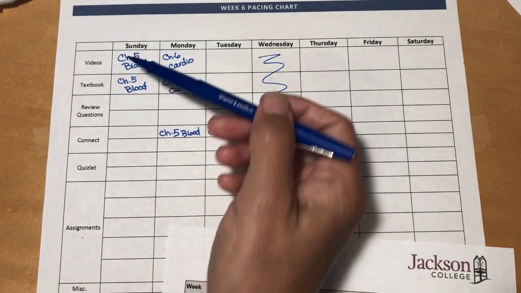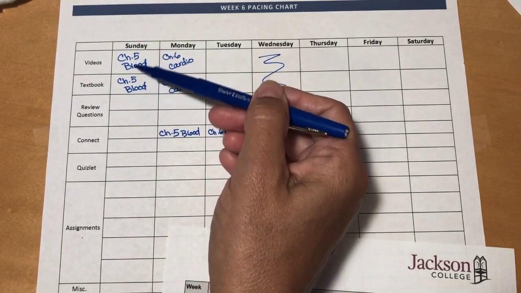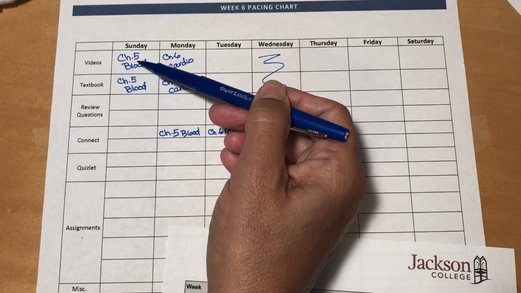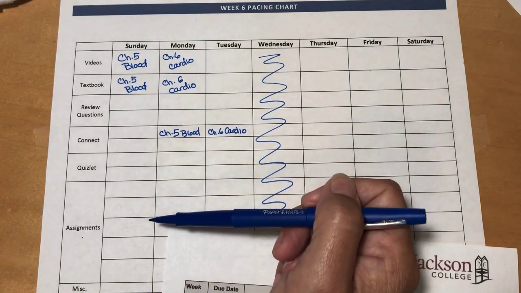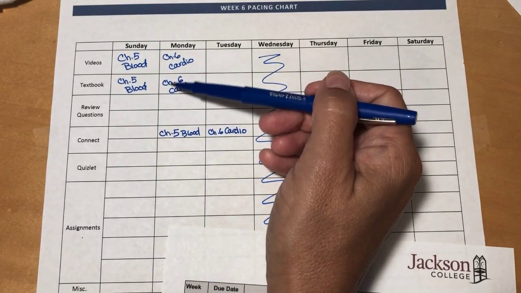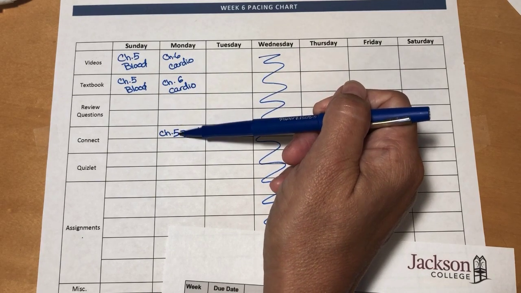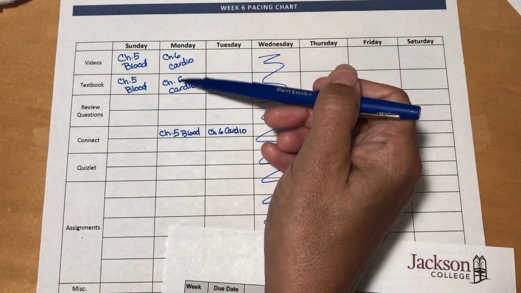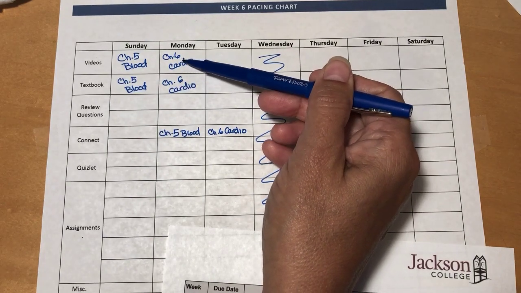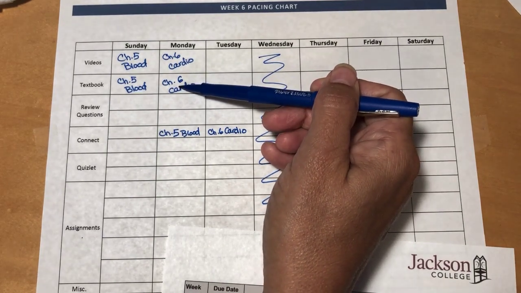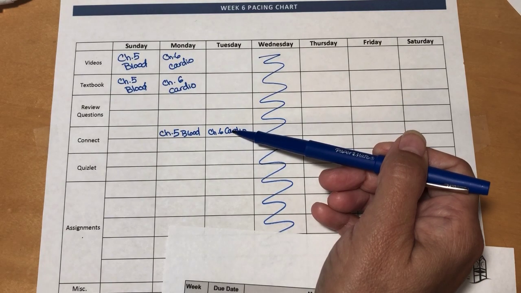So this actually works out pretty well because this means on Sunday we'll work on the module stuff. We'll watch the video and read the textbook. On Monday, we're going to review it by doing the Connect assignment, as well as start some new material on cardiovascular. We're going to watch the videos and read the textbook on Monday, and then we'll review it by doing the Connect assignment on Tuesday.